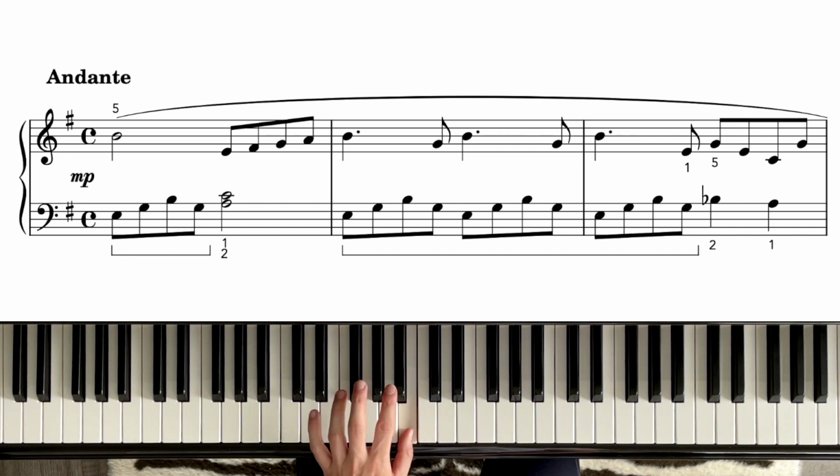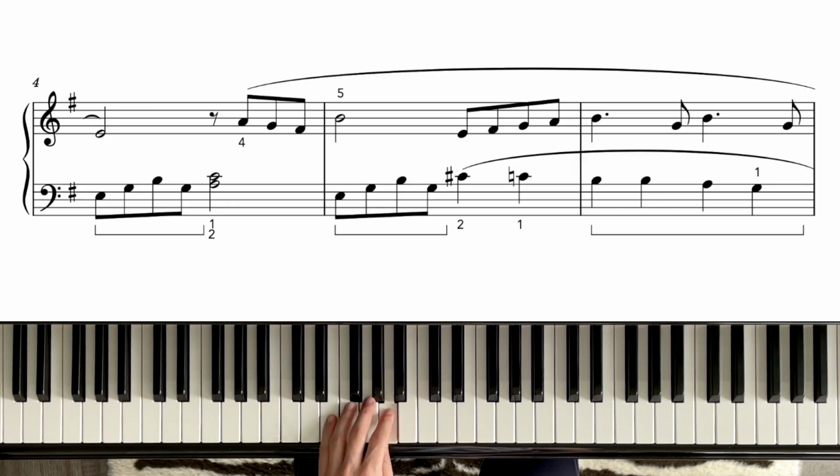1 and 2 and 3 and 4 and 1 and 2 and number 2 on the B flat, A, and back to 1 and 2 and 3 and 4 and.